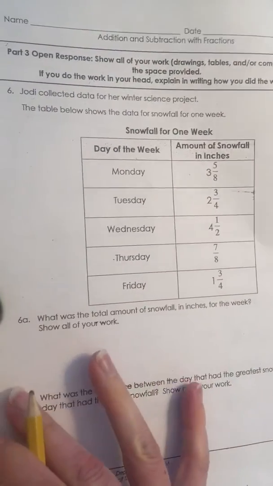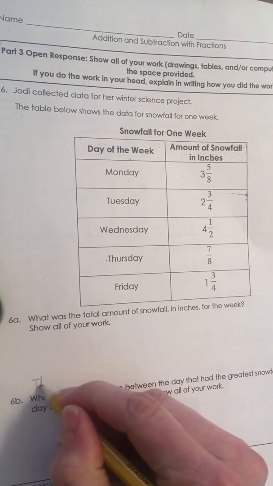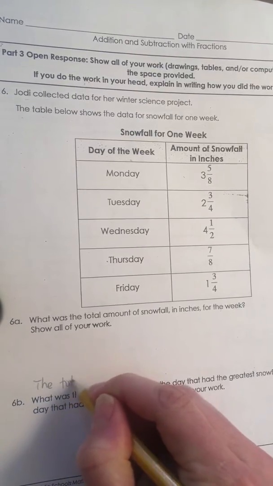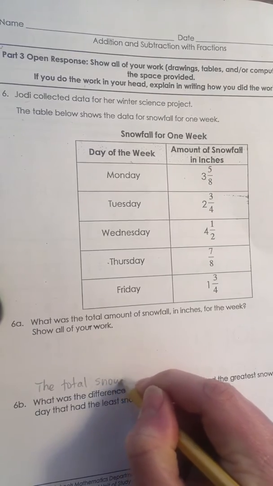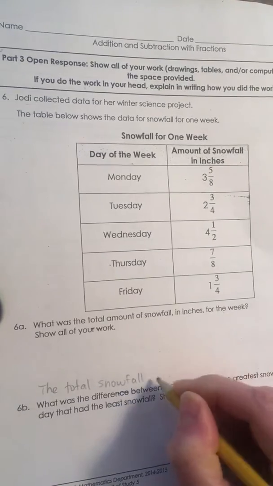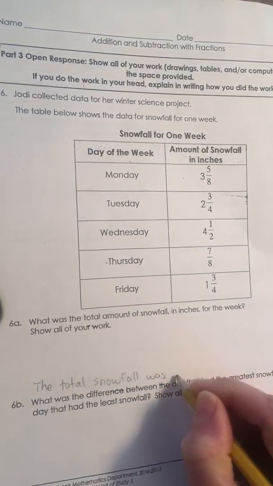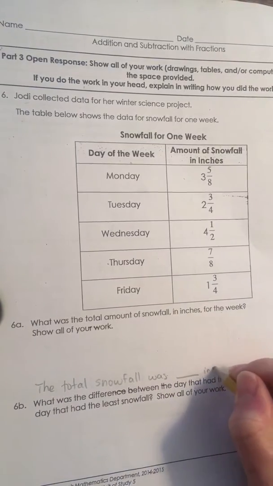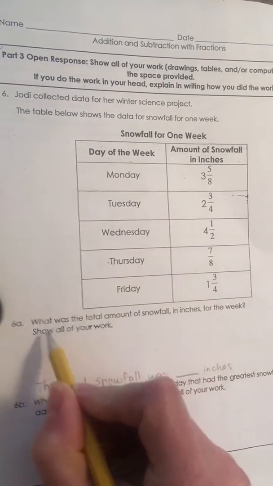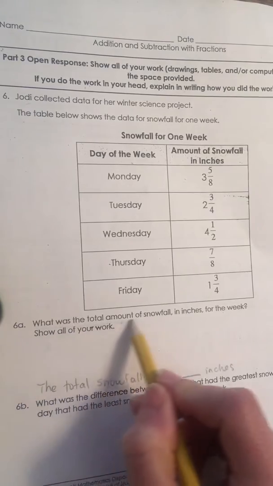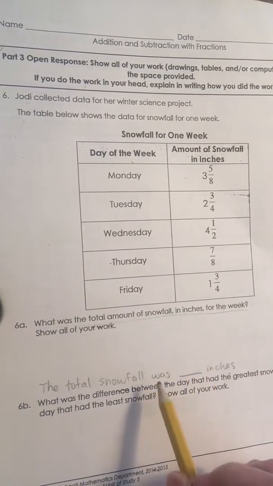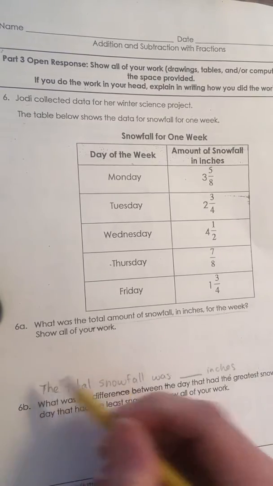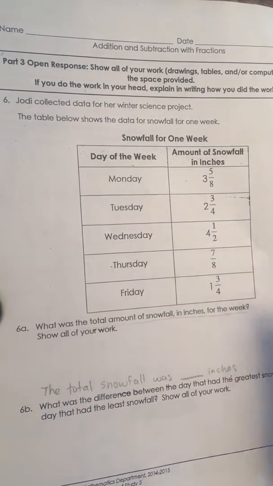The total snowfall was some number of inches. I got that right from the question. What was the total amount of snowfall? The total snowfall was this. Now I'm going to make my estimate.